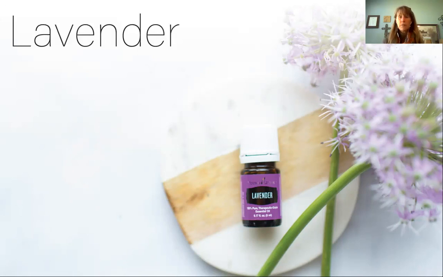Spray it on your pillow right before you go to sleep. Carry it in your bag with you anytime you need a quick calming sensation. It's amazing for that.